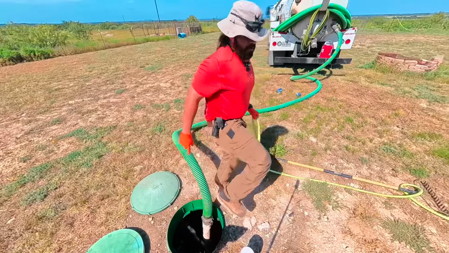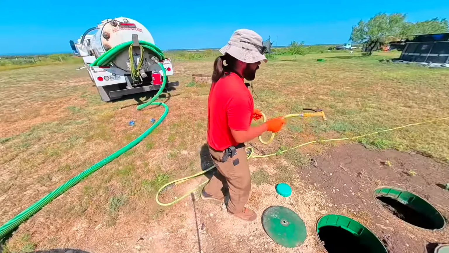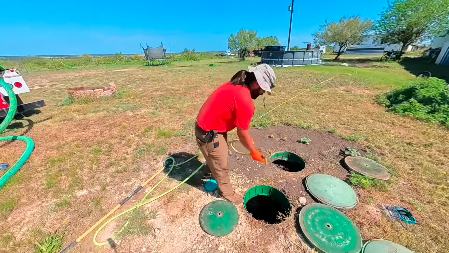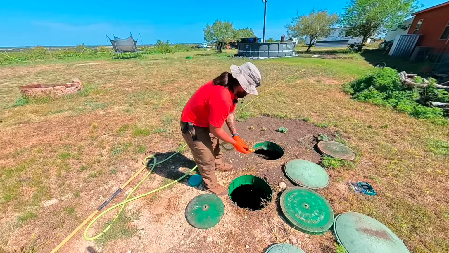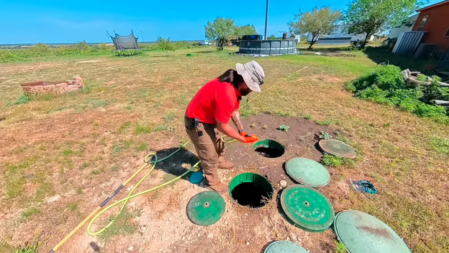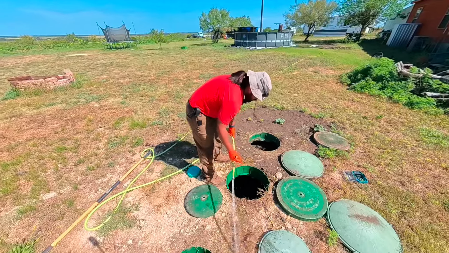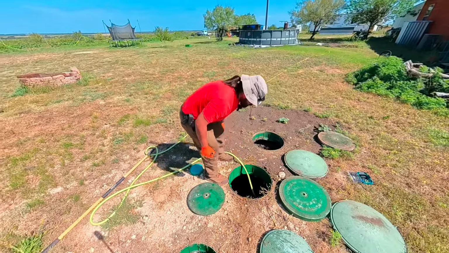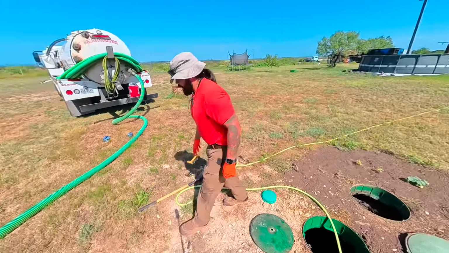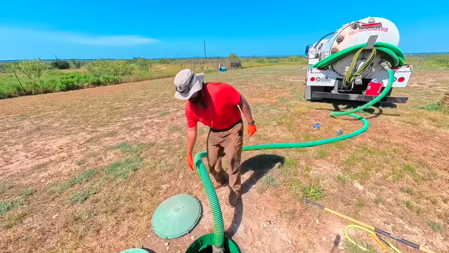Now for the fun part. Now we get to clean up that trash tank that I could almost stand on. And I know there's wipes in there. I know for a fact there's wipes in there.